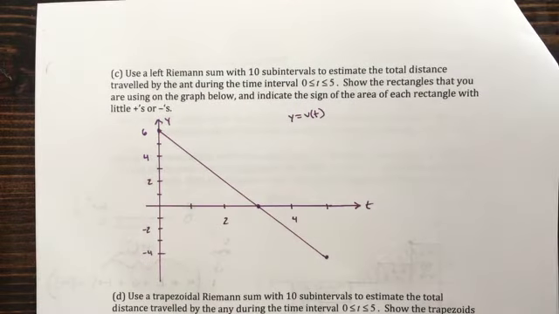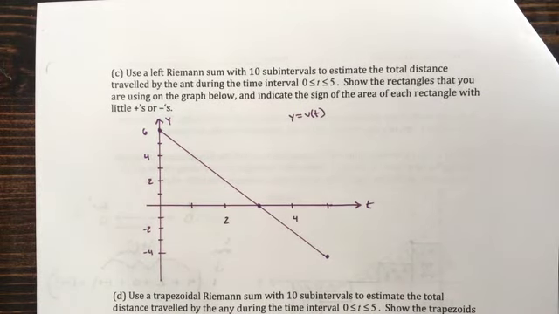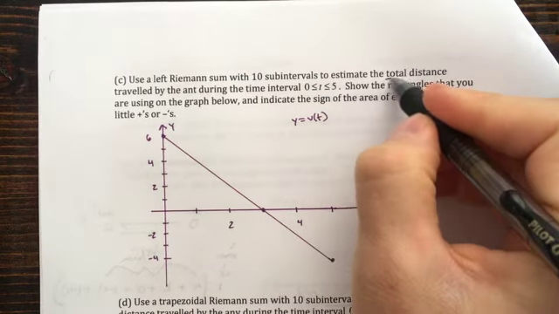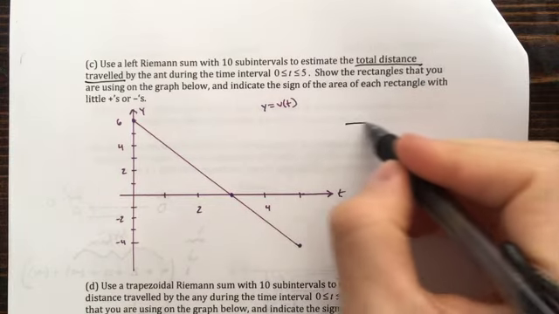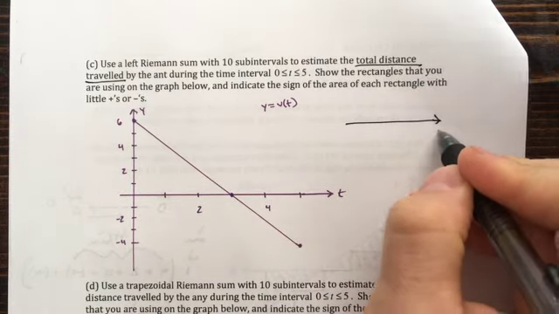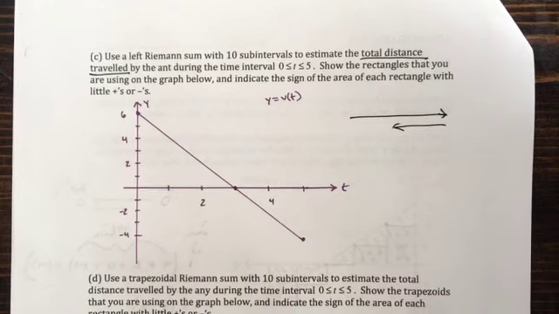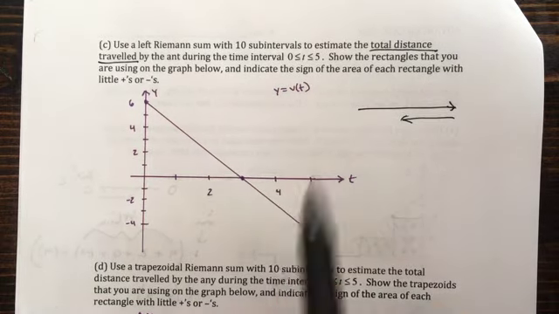Okay, let's come back over here. Use a left Riemann sum with 10 subintervals to estimate the total distance traveled by the ant during the time interval. So total distance traveled. Now, everything is positive because we're trying to figure out what was her total distance. So she went to the right, then she went to the left. We want all this to be positive to see what her total distance traveled was.